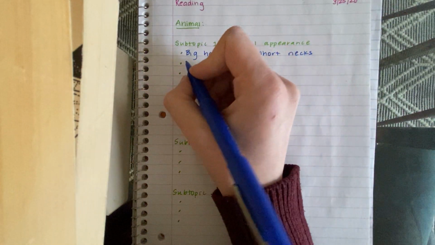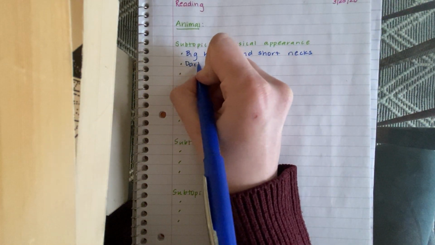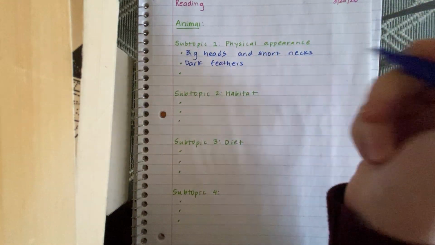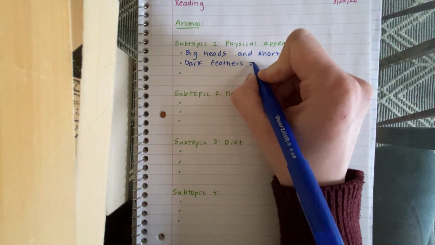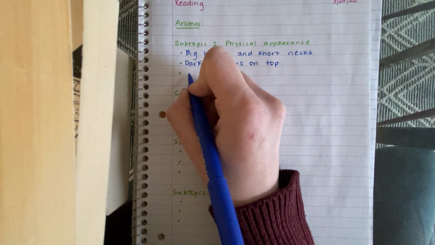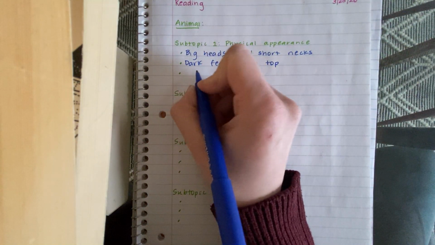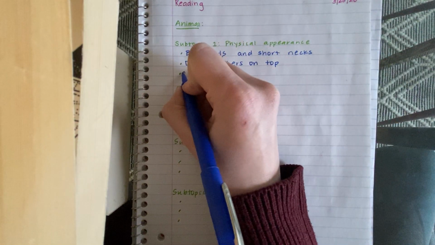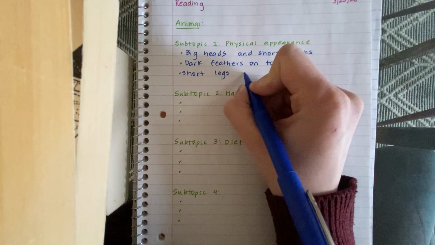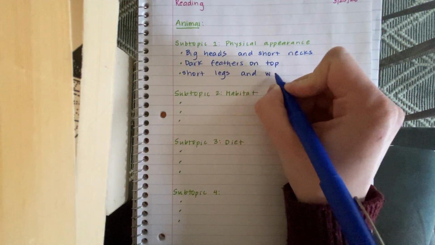Then I'm going to say they have dark feathers on top. My last note is going to be that they have short legs and waddle.